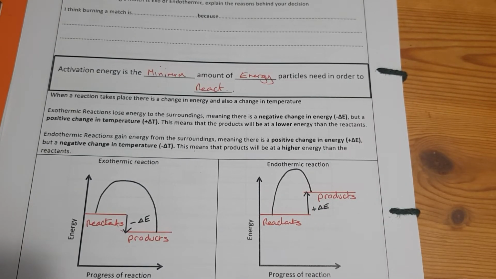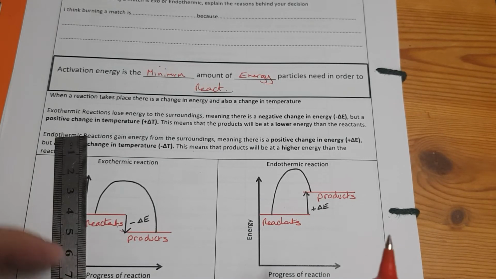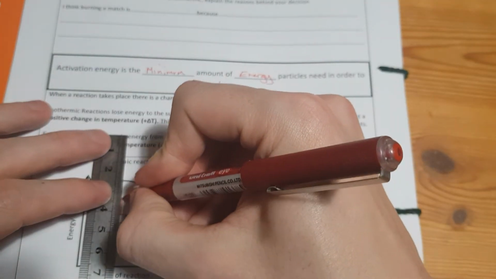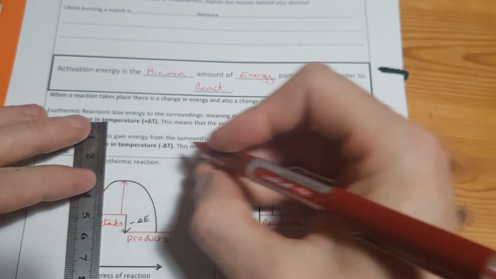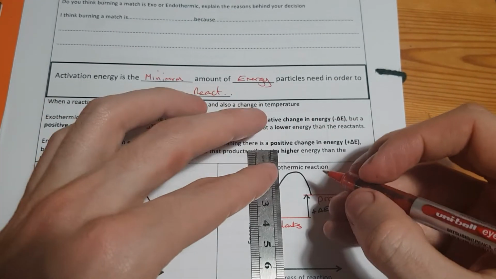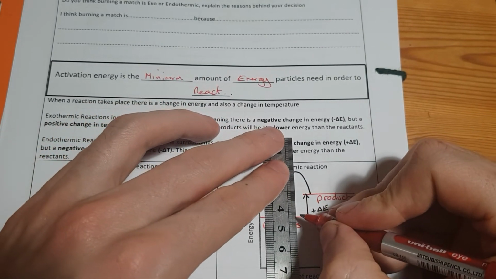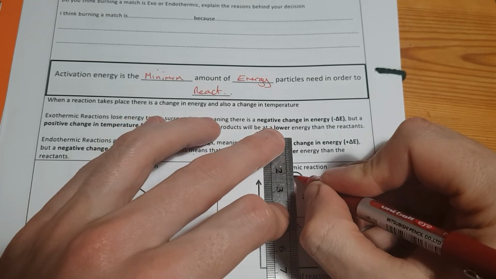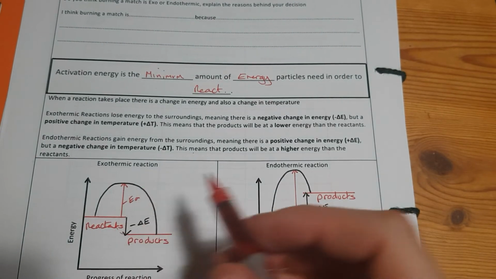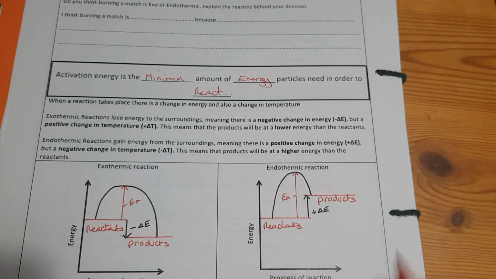Now, in order to label that, all you're going to draw is a line, again, a vertical line. Get your ruler back out. Okay, a vertical line that goes from the reactants to the top of that loop. This is your activation energy. And again, over here, from reactants to the top of that curve. Remember, it's your reactants that need that energy, not your products. Your reactants need this energy to react. So it's always going from reactants to the top of that curve. So there is our activation energy.